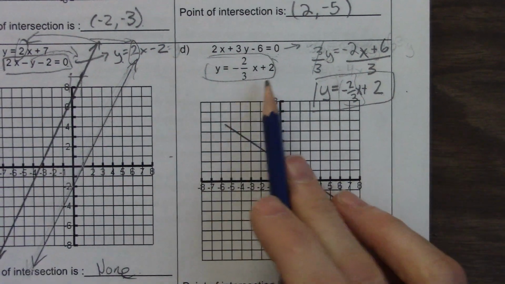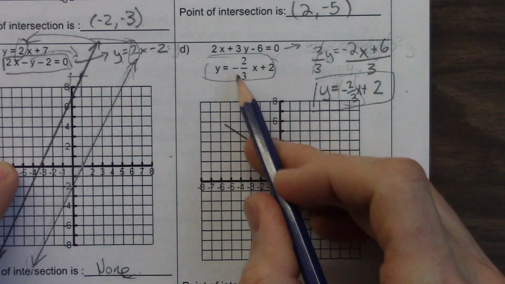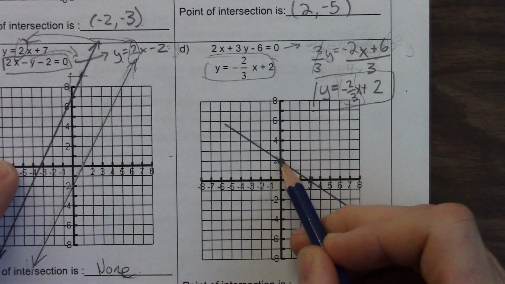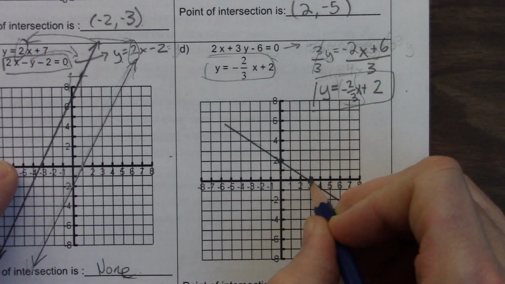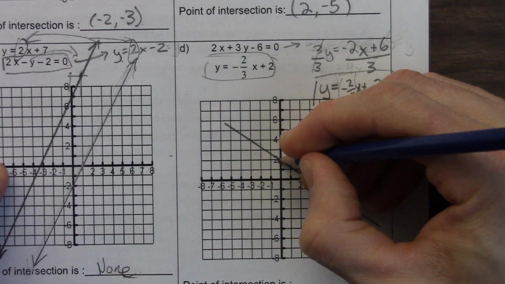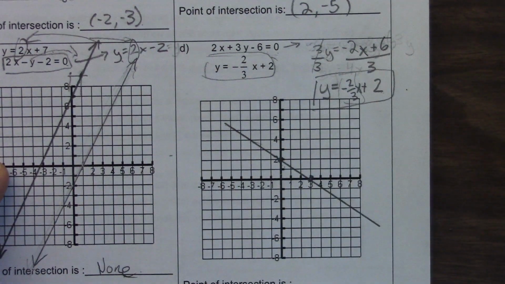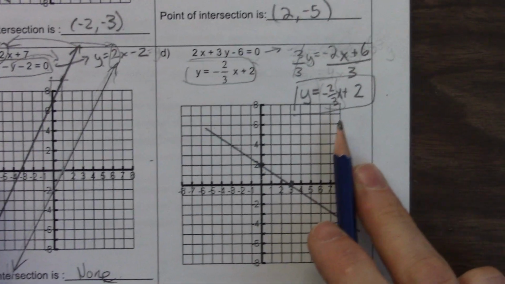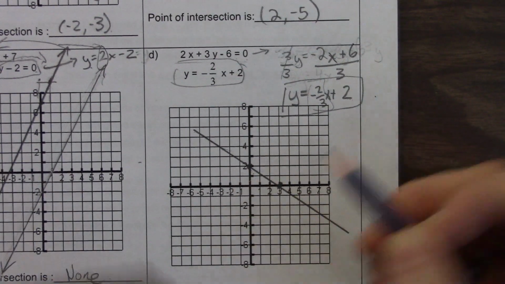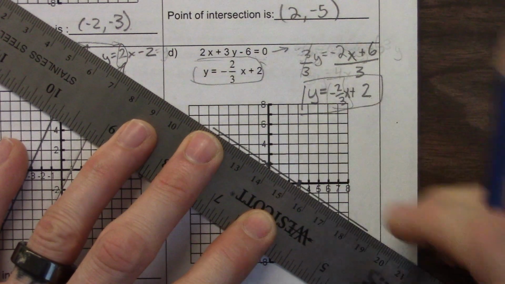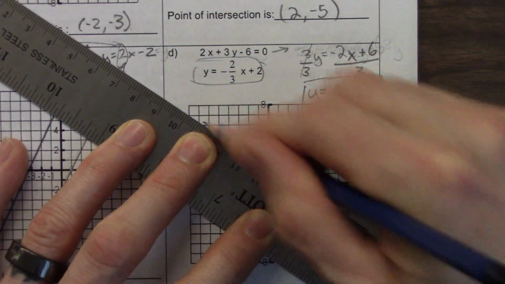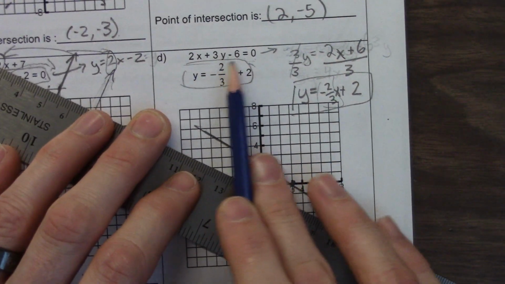Okay, next line, I'm going to start at plus 2 because that's my y-intercept. I'm going to go down 2 because it's negative 2 again, 1, 2. And then I'm going to go over 3, 1, 2, 3. Here's my point again, right there. So, is that the same slope again? Oh my God, it's the same line. The 2 points are the same. It's the same line. What a dirty question. Literally gave us the same line, but one was just changed.